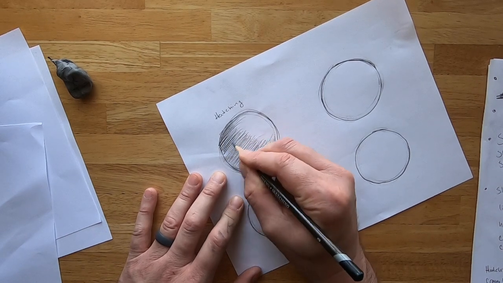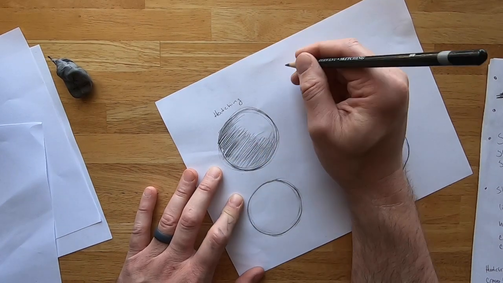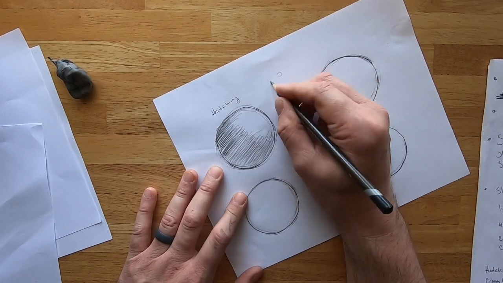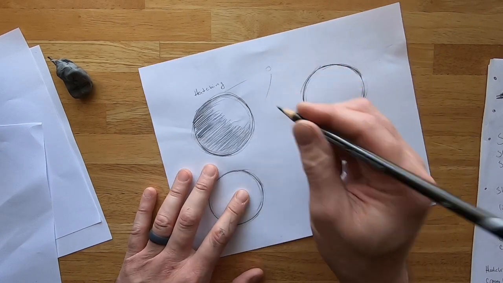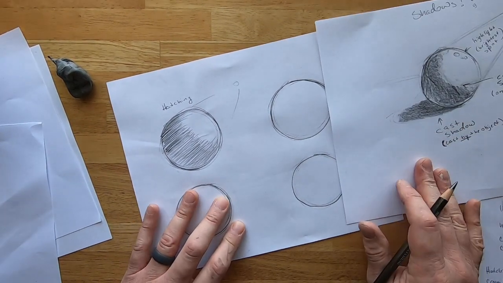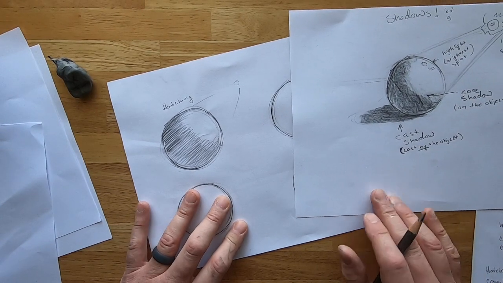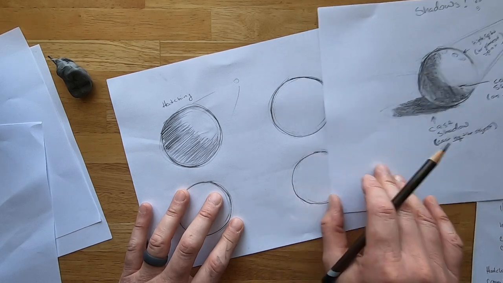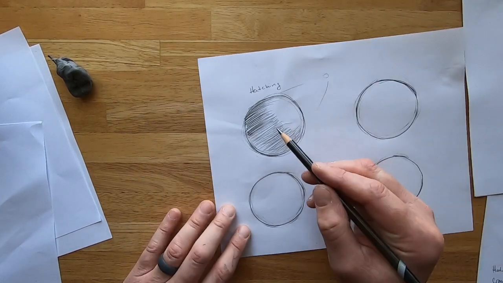Also, I want you to remember this too. We're remembering all of these are going to have a light source up here, shining down towards them. Okay, so we're going to remember all of the things that I had on this with cast shadows, core shadows, highlights, and the light source, okay? So that's what I'm going to do on all of these. So let's just do some hatching.